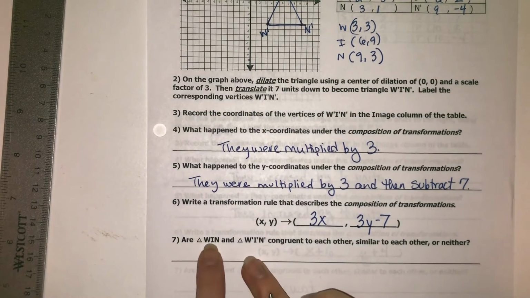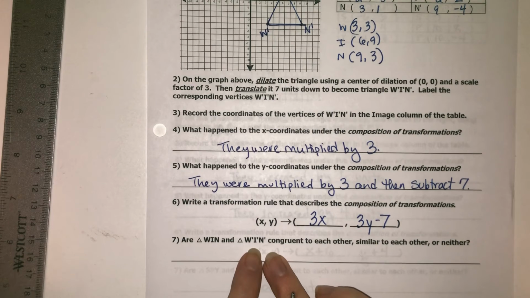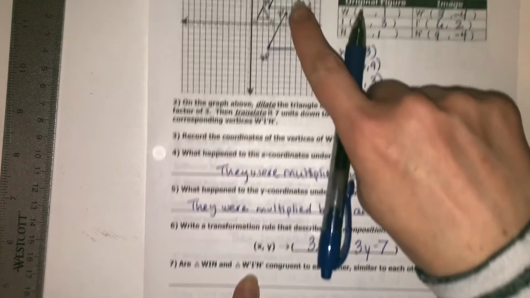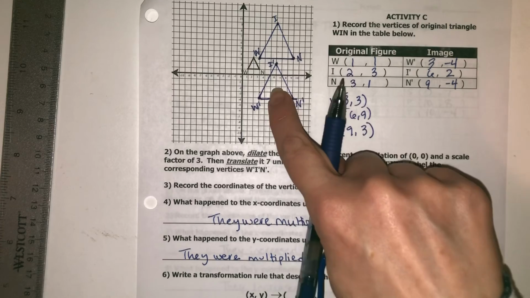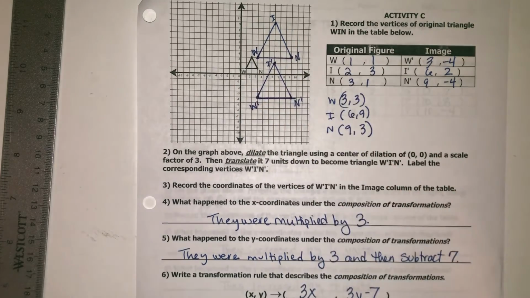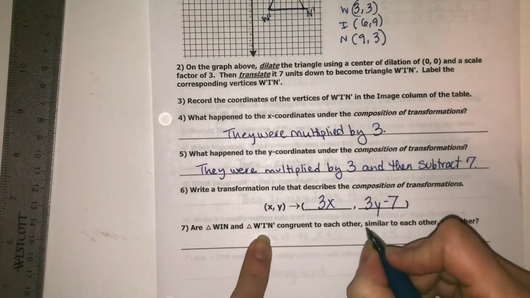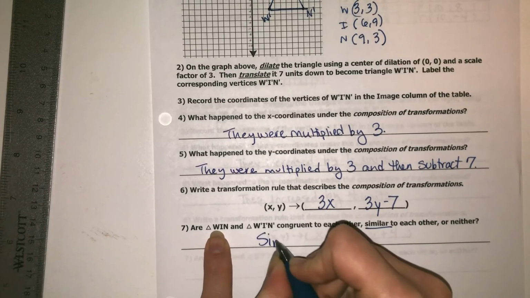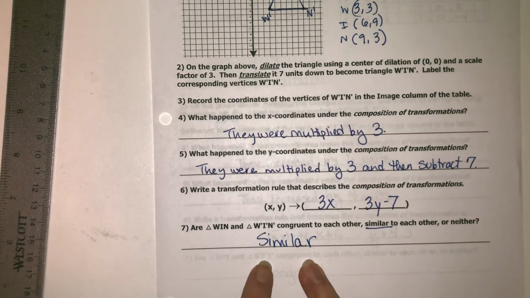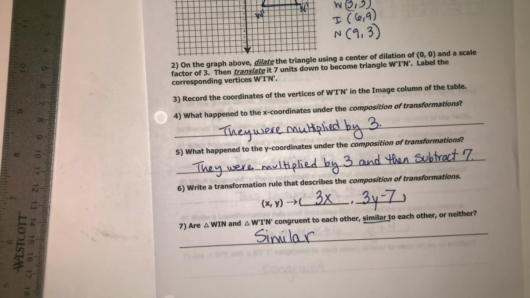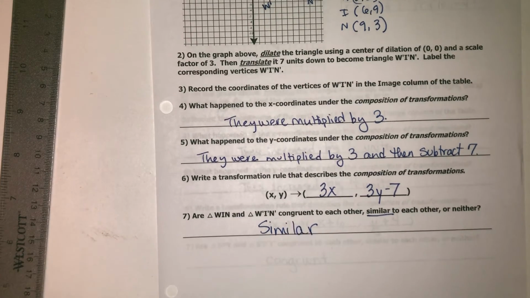Are triangle WIN and triangle W prime, I prime, N prime congruent to each other, similar to each other, or neither? Well, they are not the same size as the original shape. They are the same shape, but not the same size. So that's those words, similar. Similar shapes are the same shape, but not necessarily the same size, like congruent ones are.